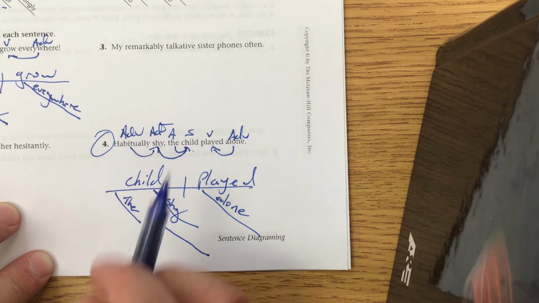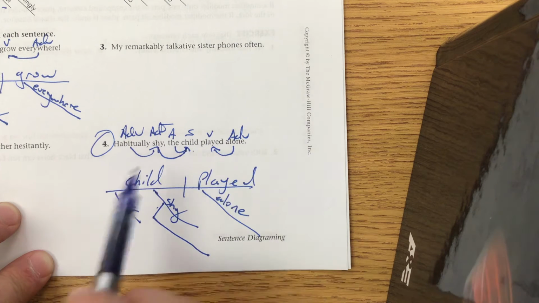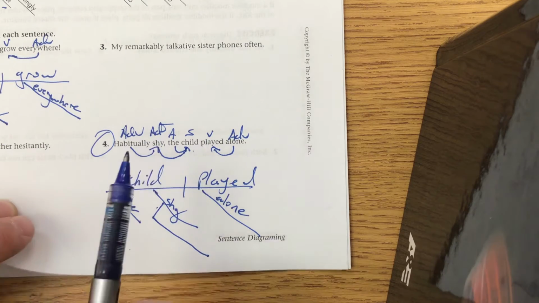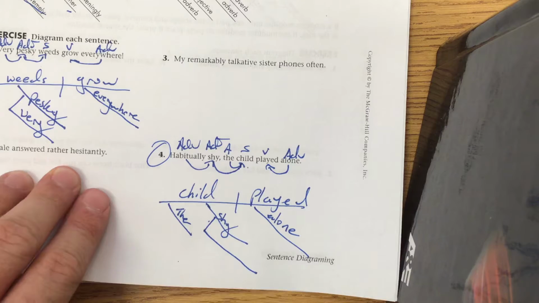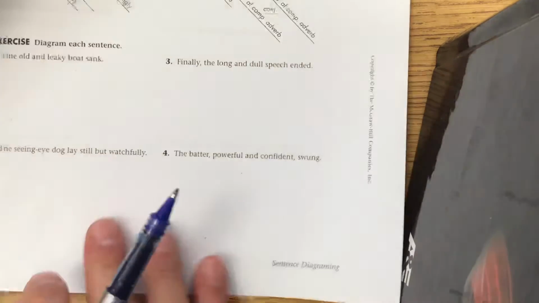Okay? Remember, you should be labeling each part of your sentence before you diagram it, just like I'm doing here. So I want you to complete 2 and 3. You can pause the video, complete 2 and 3.